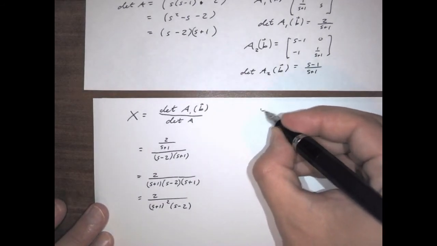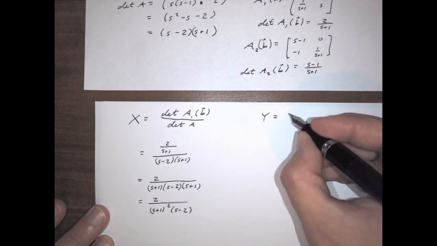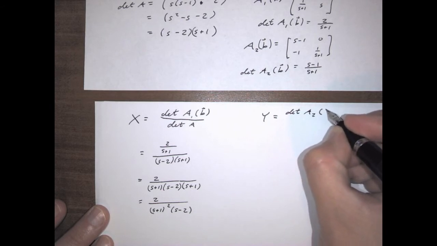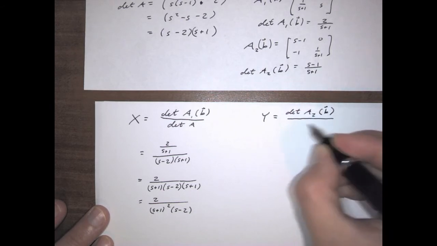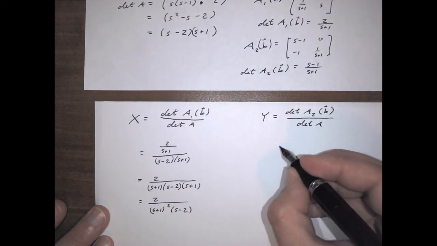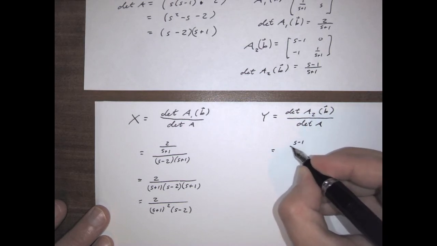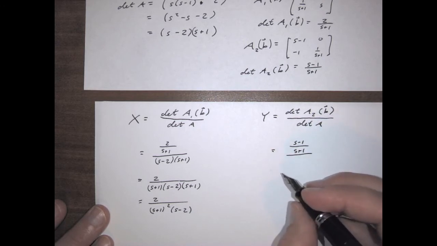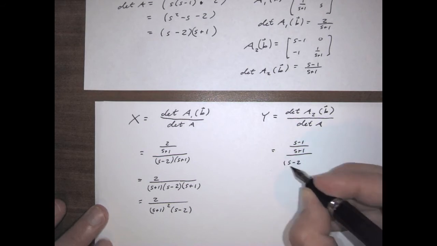Now, on the other hand, y is going to be the determinant of A2 of B divided by the determinant of A, which is going to be the s minus 1 over s plus 1 divided by s minus 2 times s plus 1.